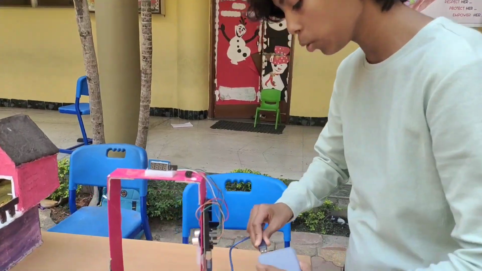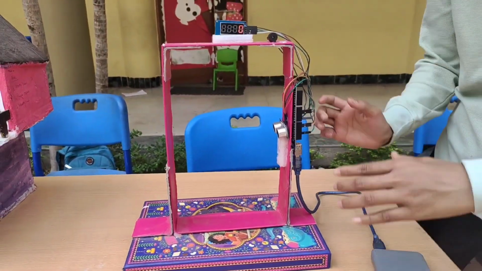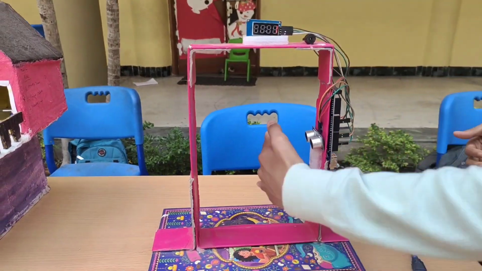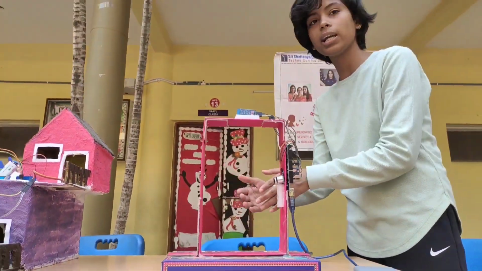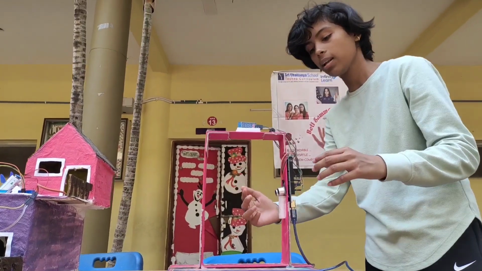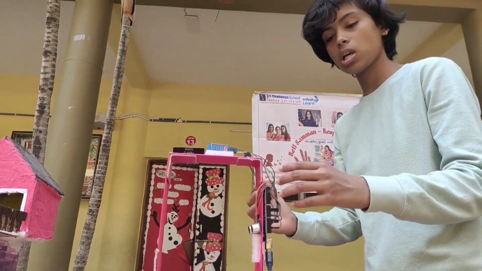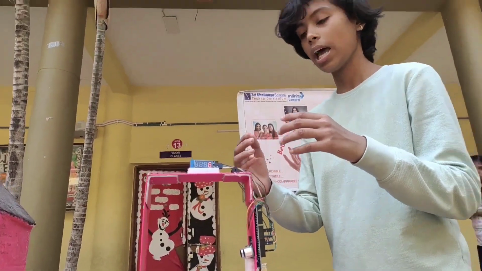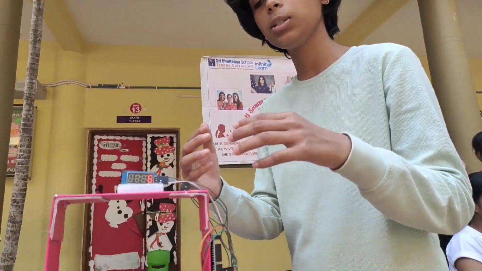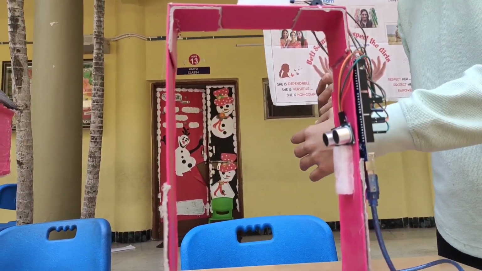When we give power to the system, it starts, and when a person enters it, this ultrasonic sound detector detects the presence of the person and then signals the RDO omega, the main processing unit of this whole system, which supplies energy to the buzzer, which starts buzzing, indicating that there is a person entering the place.